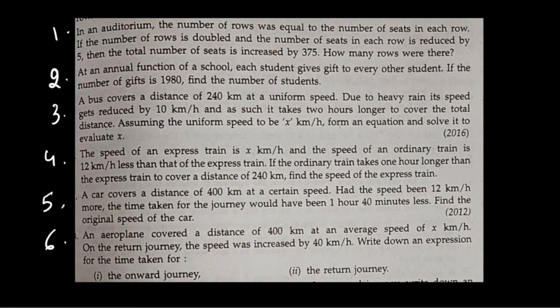You can practice these questions. Only one more concept is left, work-related problems, which I'll explain later, maybe while doing some previous year papers. Other than that, most of the problem-solving concepts I have covered.